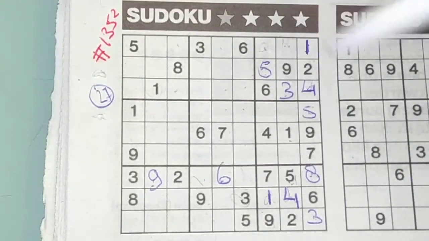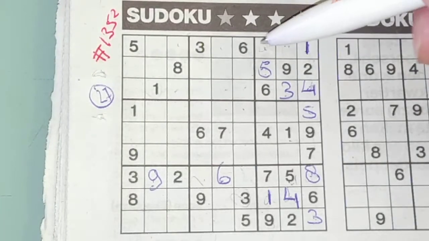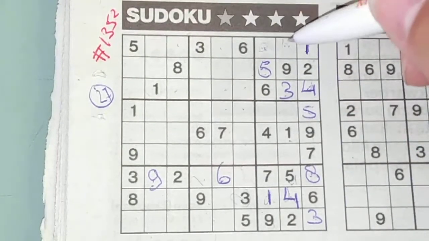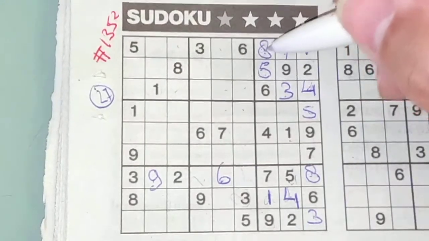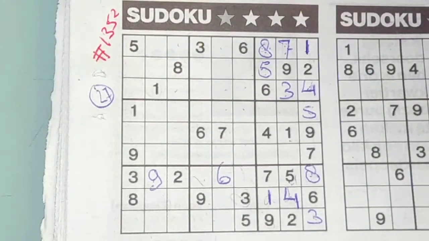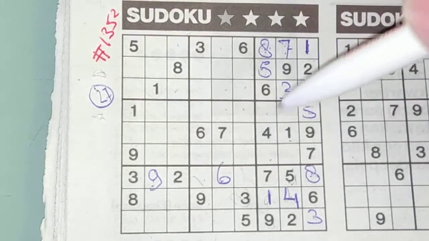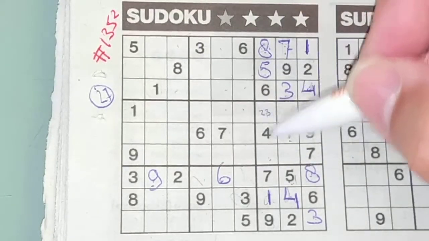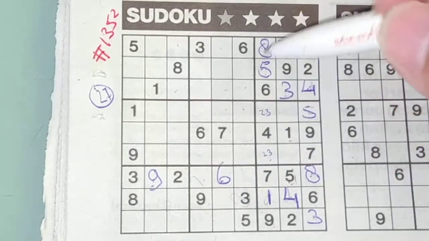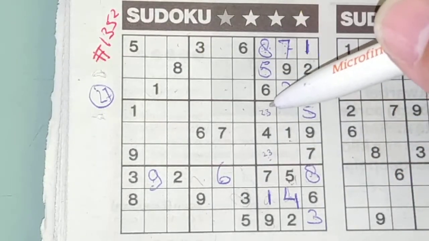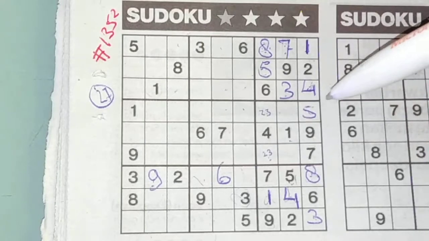2 numbers left in this big square for the numbers 8 and 7. We see here 7, no 7 there. 7 should be here, and the 8 goes there. 2 numbers left in this column for the numbers 2 and 3. Let me mark them for you. It's easier to follow because it's a pair here.